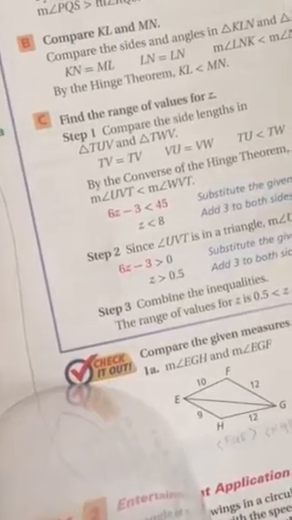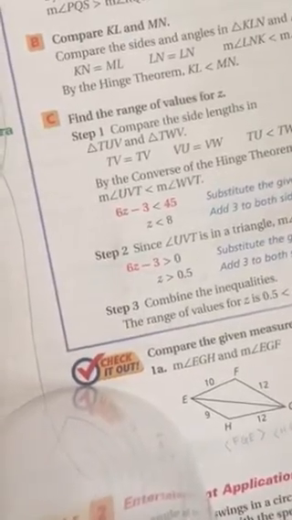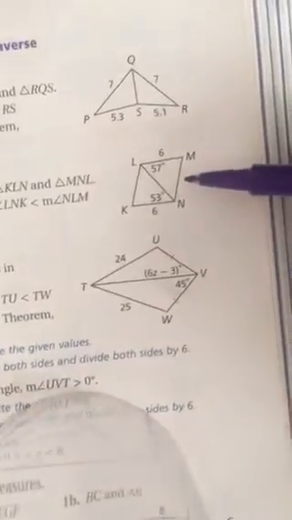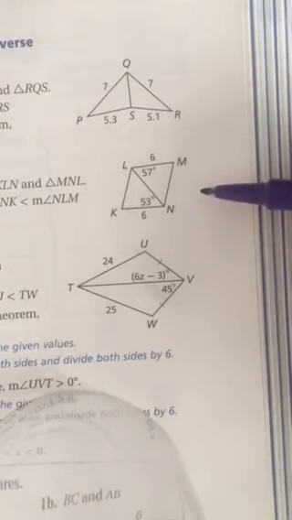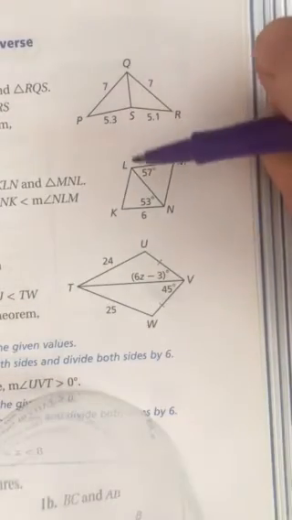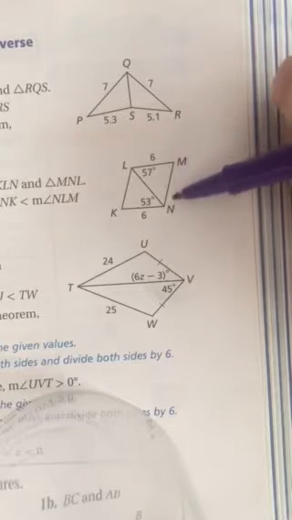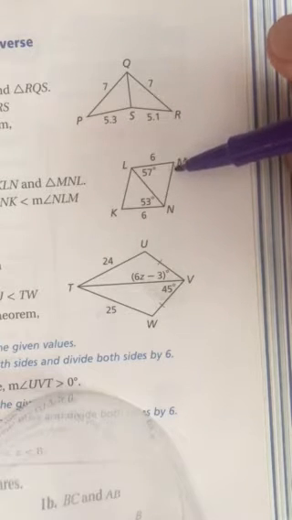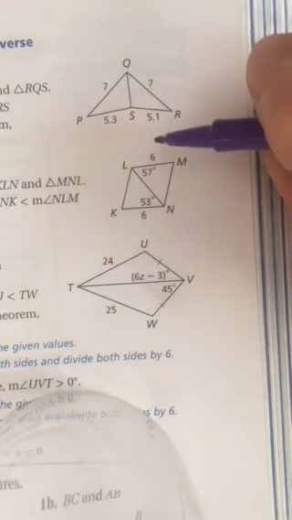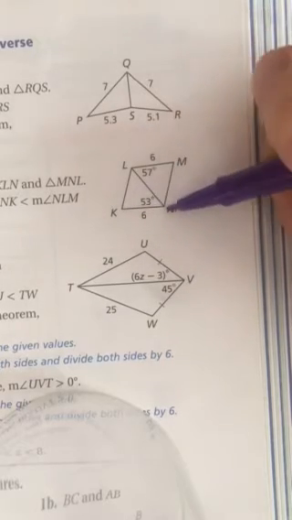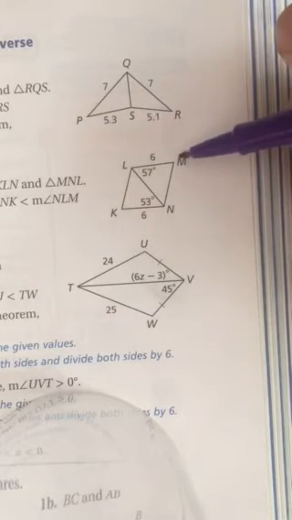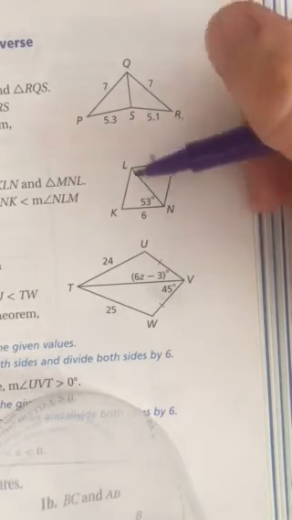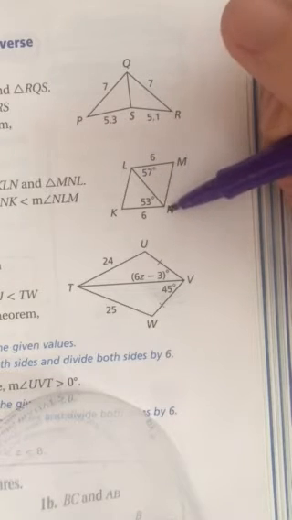Let's look at example B just for a quick mathematical application. Page 341, example 1B. So here, this question says, compare KL and MN. Here's KL, here's MN. Okay, here's our helpful information. It's that this side, LN, is congruent to LM. They're both 6. And the LN is congruent to LN by the reflexive property.